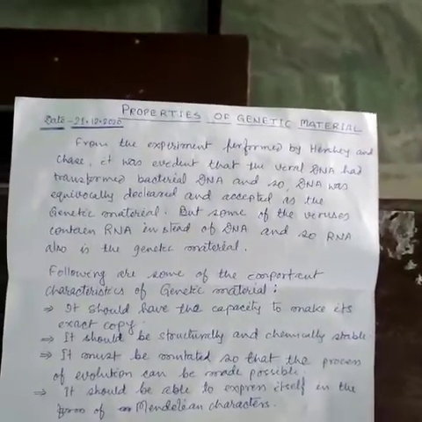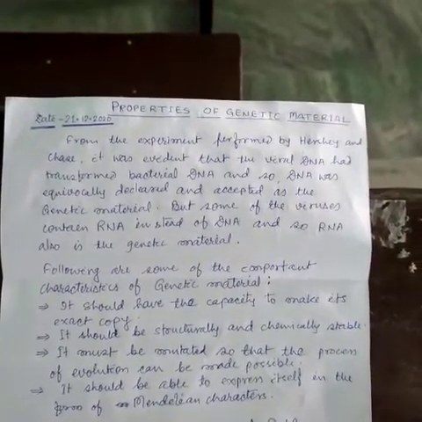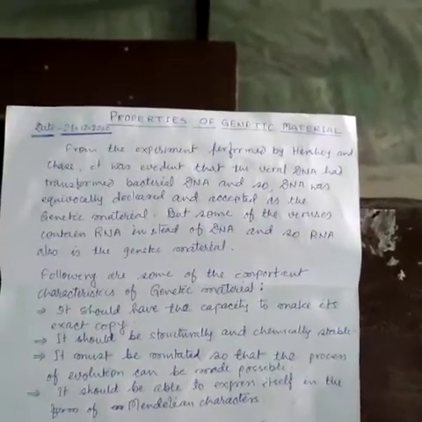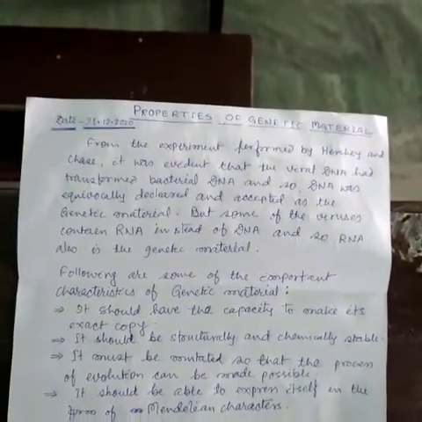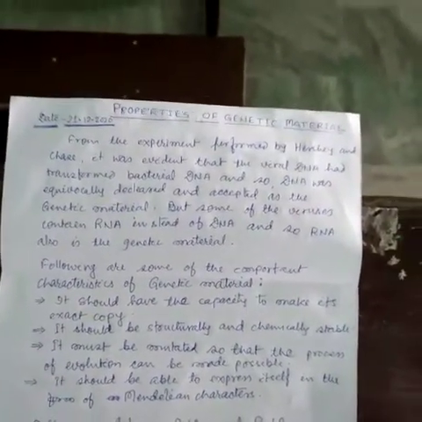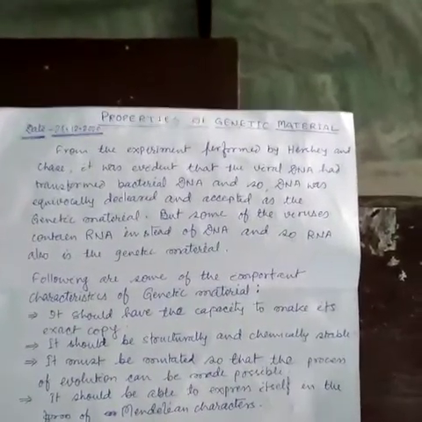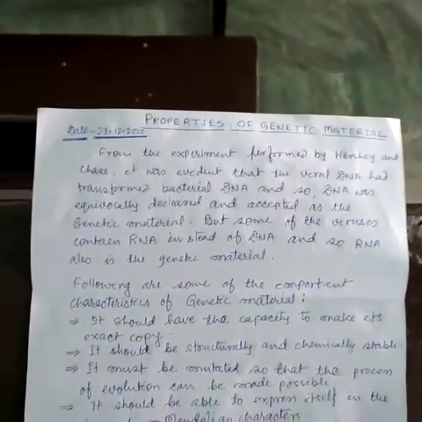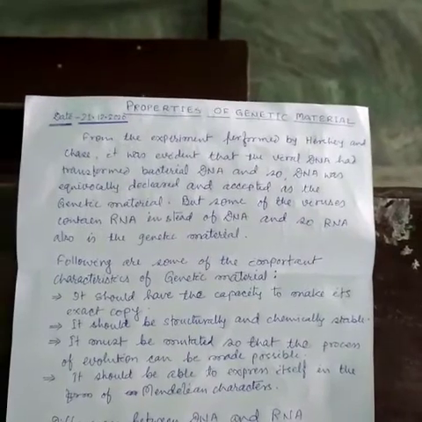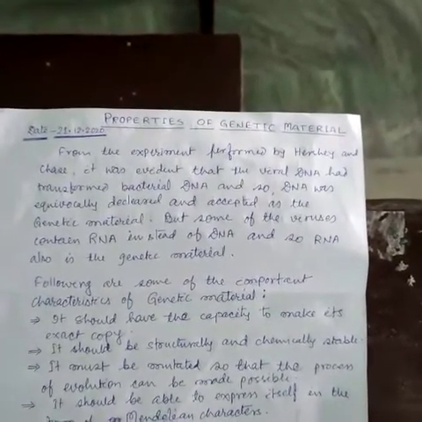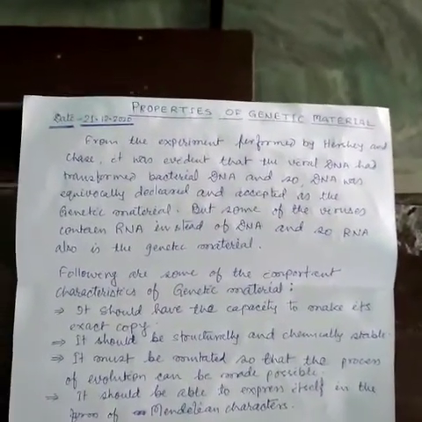In our previous video we had discussed the quest for the search of genetic material. We had discussed Griffith's experiment, thereafter the experiment performed by Avery, MacLeod and McCarty, and the final one was the experiment performed by Hershey and Chase.